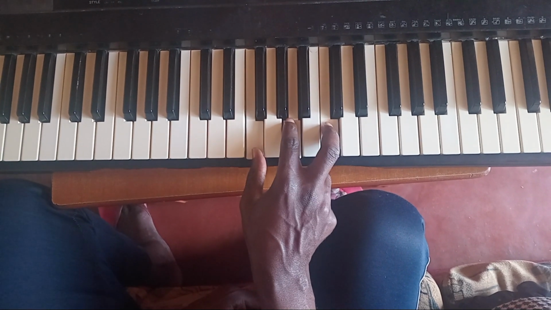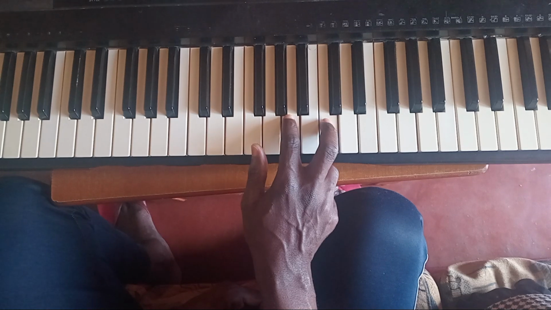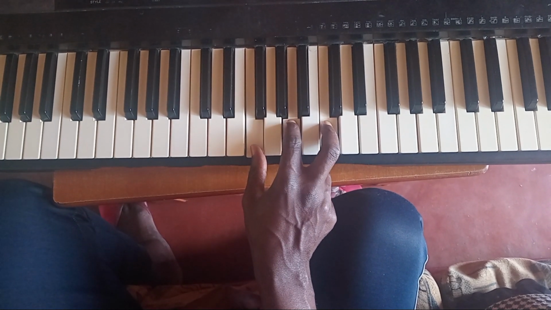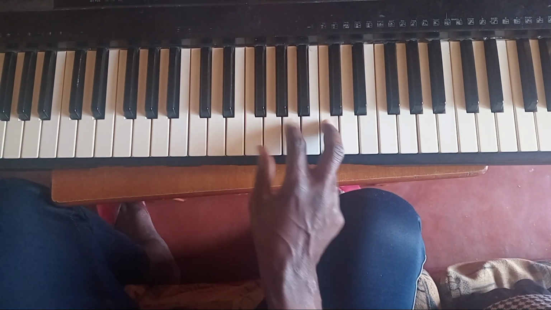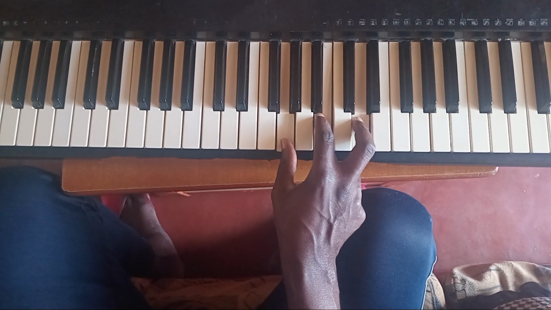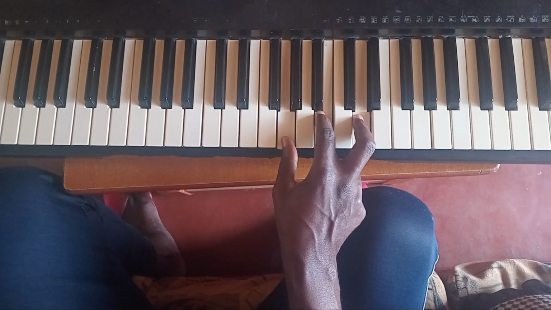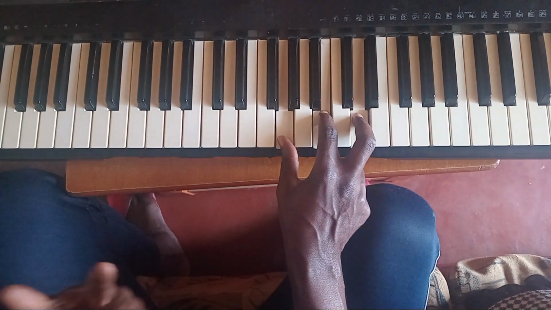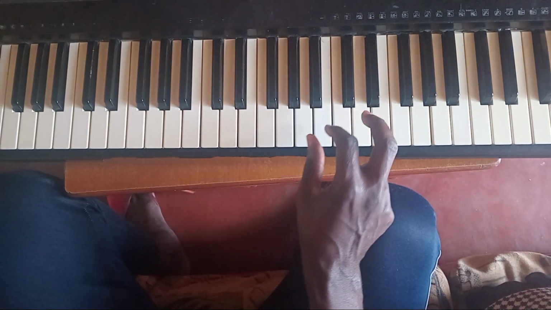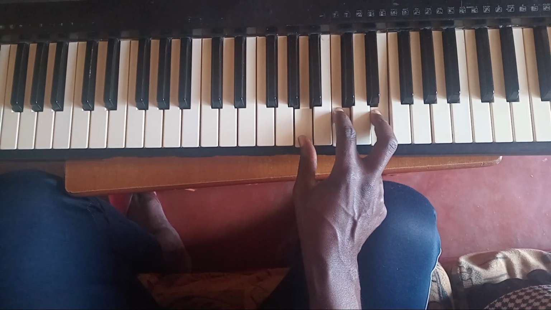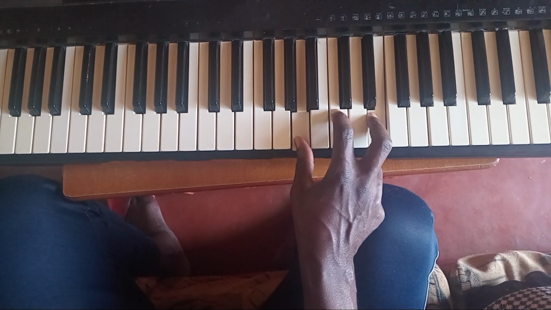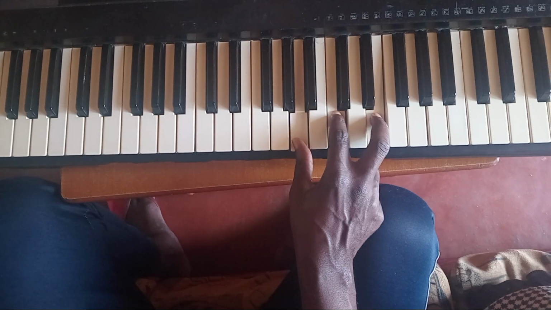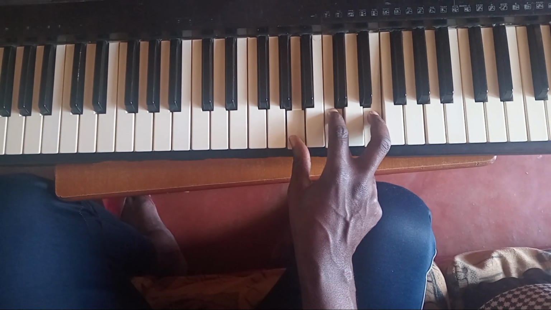Then number 4, we play the F major. We pick note number 1, number 3, and number 5 in the scale of F major. Then chord number 5 is G major. We once again pick number 1, number 3, number 5 in the scale of G. And number 6, we have 1, flat 3, and 5 in the scale of A major.